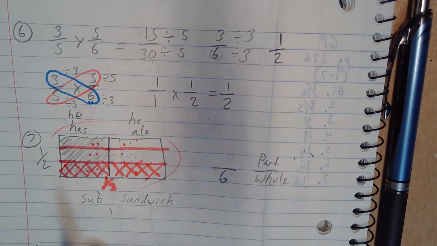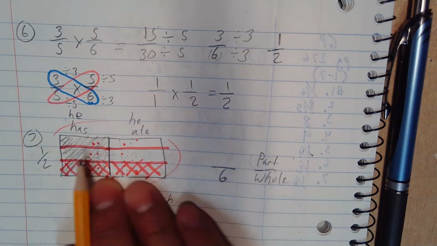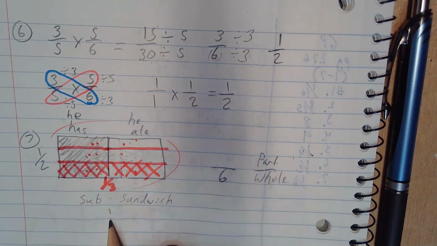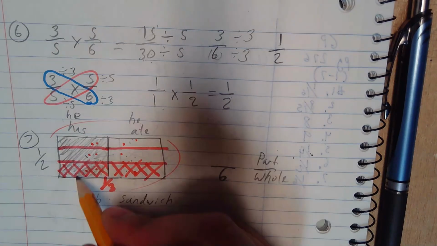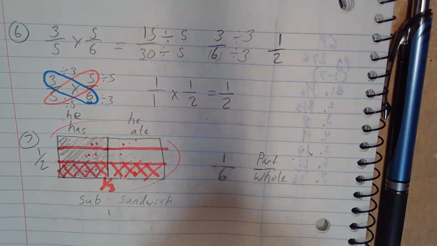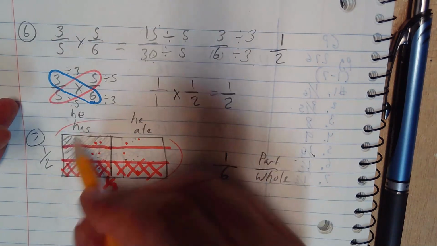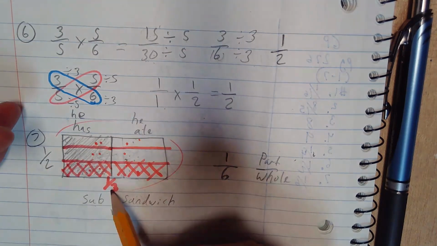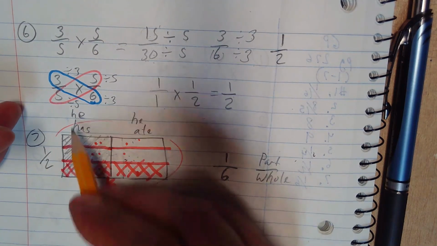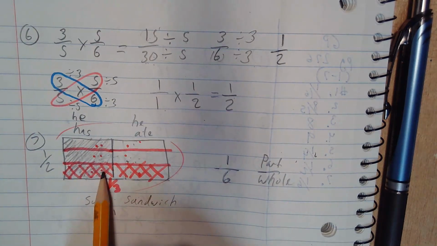Now, here's the question. What did he actually eat? If you were to look at the whole sandwich now, with the 6 pieces, how much did he actually eat? He ate 1 part out of the 6. And the answer is 1/6. Okay? Half going this way, half, 1 out of 2. 1/3, yes, going as rows, I guess. Right? You saw what I did.